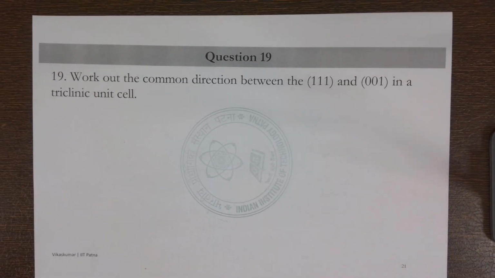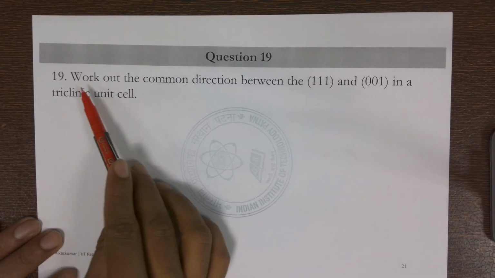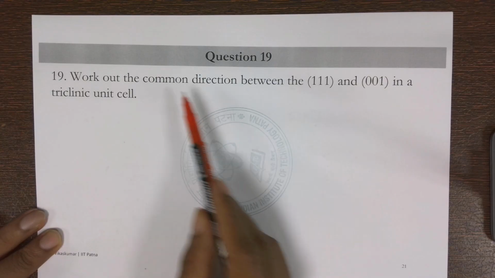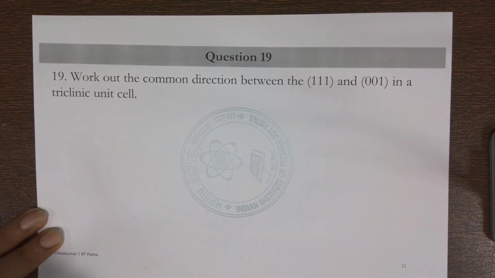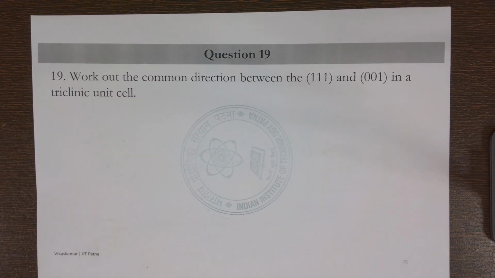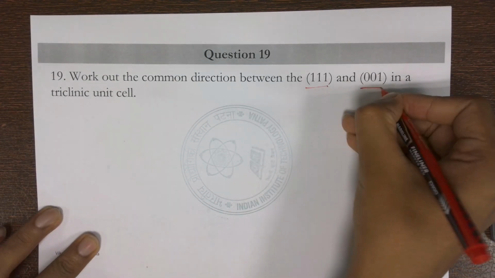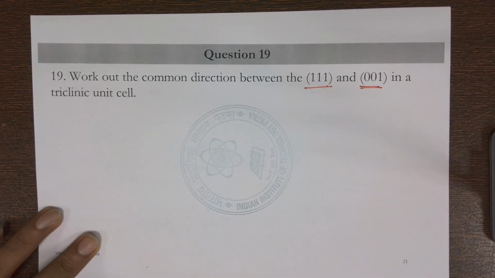Now here, question 19. Work out the common direction between the 111 and 001 planes in a triclinic unit cell. The question is this. We have to find the common direction between this and this in a triclinic unit cell.